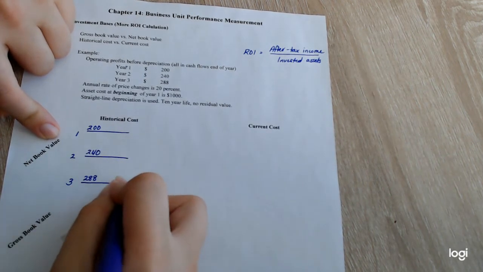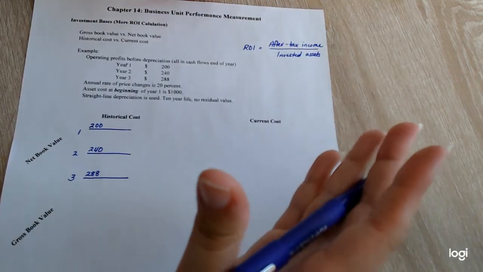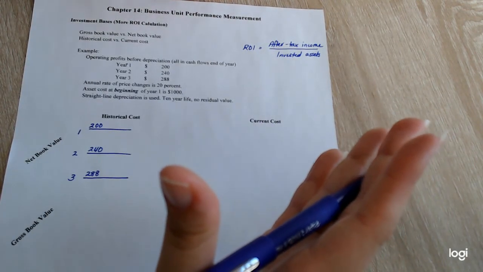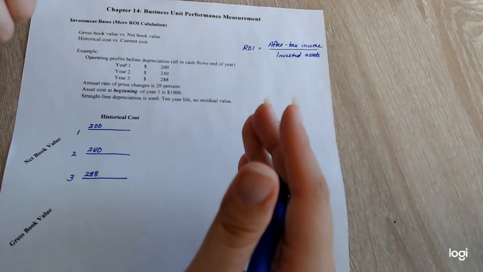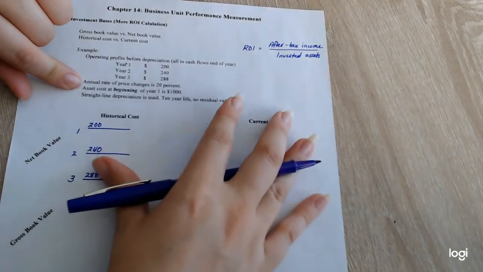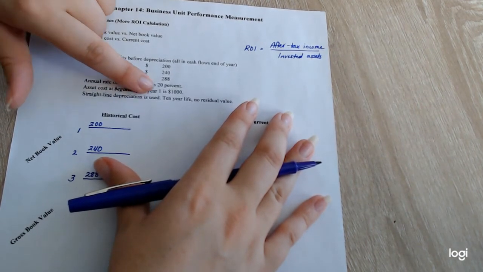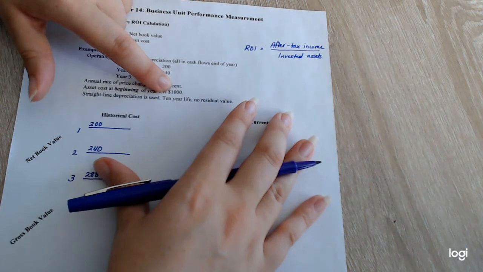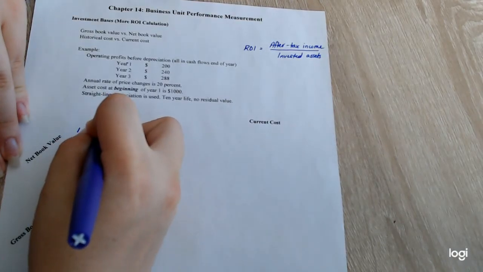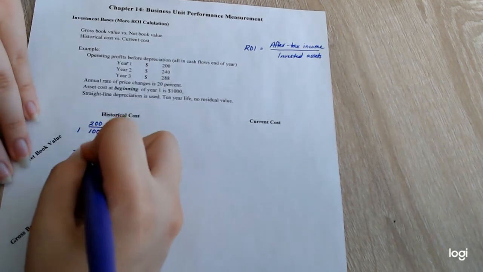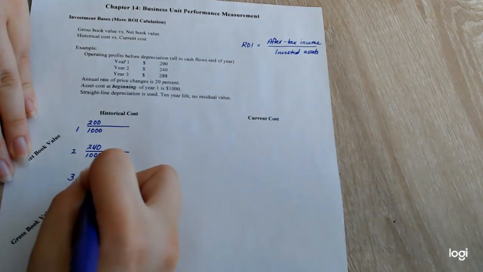Now, once you have those operating profits for each year, I recommend that you go ahead and figure out the cost. Now, this one is using the historical cost. They're telling us that the asset cost at the beginning of year one is $1,000. So we already have our asset cost of $1,000. And since we're using historical cost, that does not have to be adjusted. We want to keep it at that historical cost.